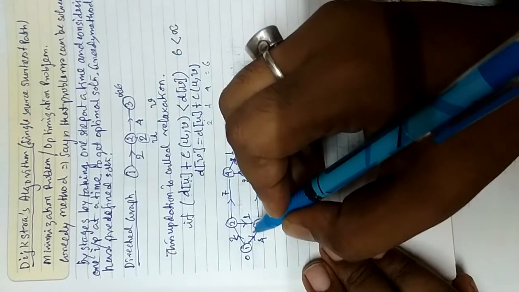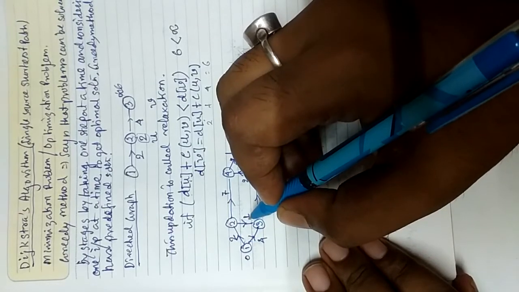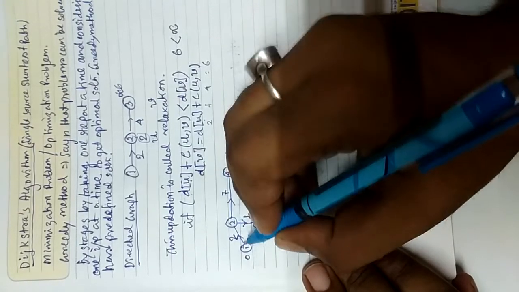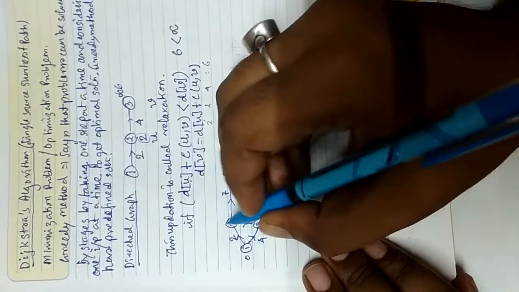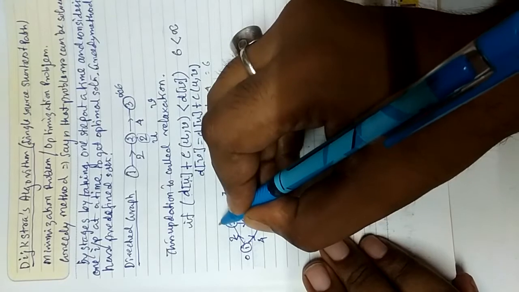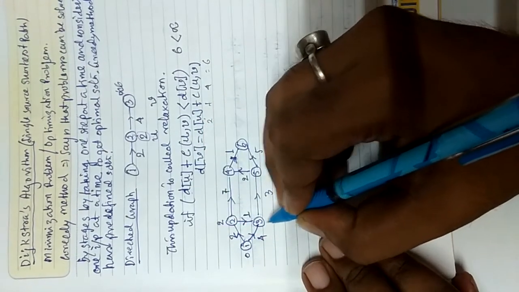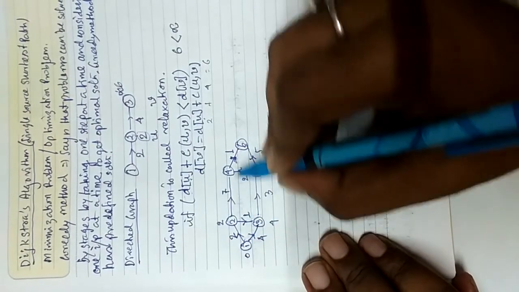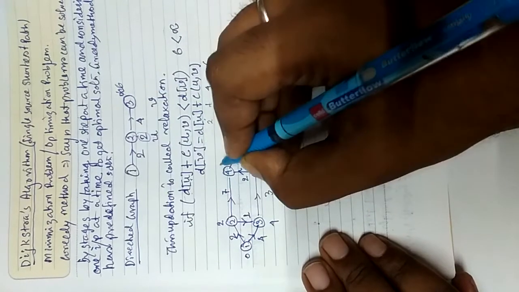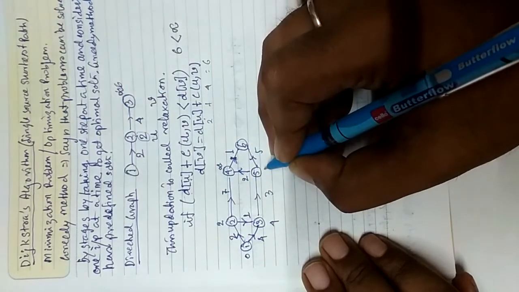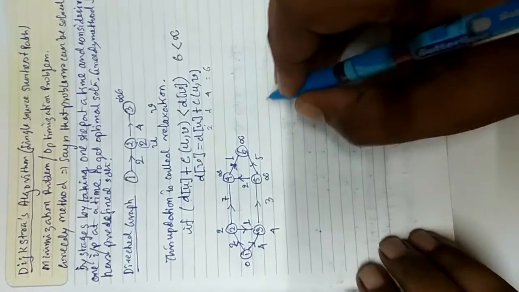From node 1, what are the adjacent nodes? They are 2 and 3. What is the distance of 2 now? It is 2, and the distance of 3 is 4. But what is the distance of 4 now? Because there is no direct path, it should be infinity initially. So this is also initially infinity, and the distance of 6 is also infinity.